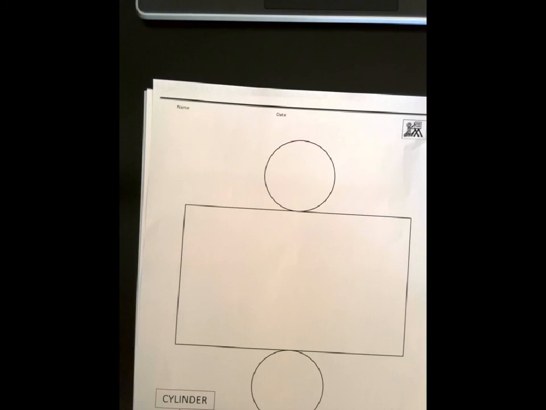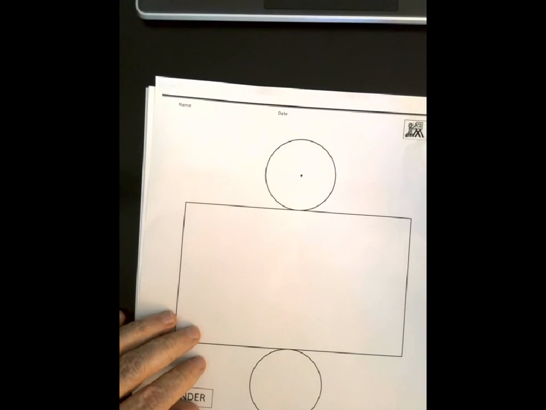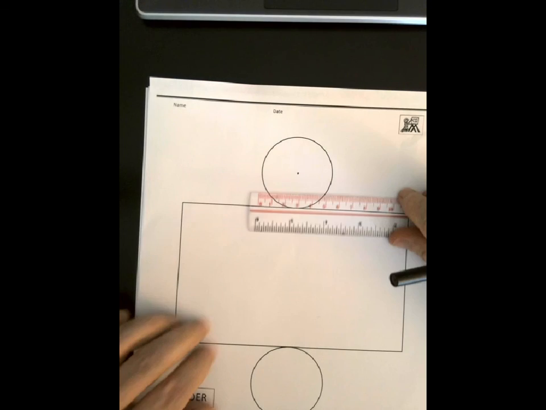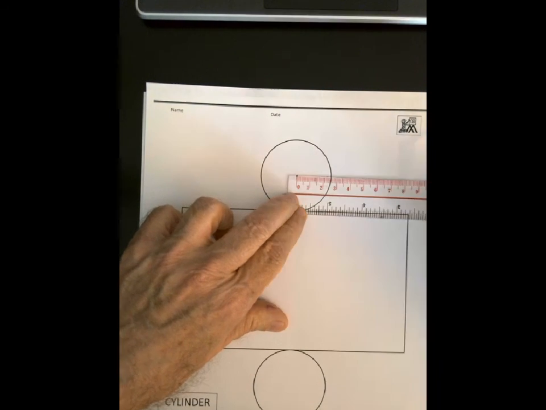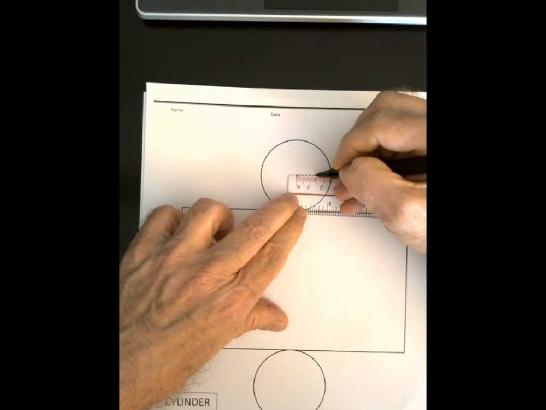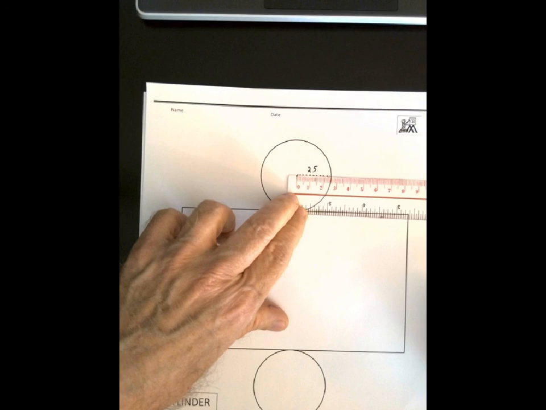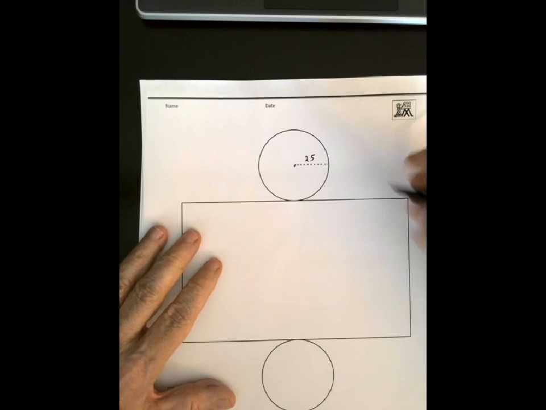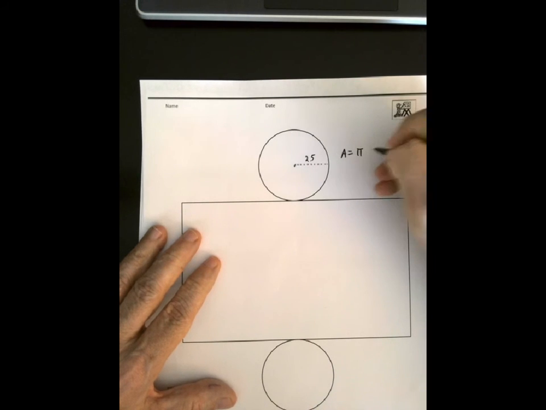We don't have the exact center marked, but it's about right there. Oh look, that radius is 2.5. So the area of the top, since it's a circle, is pi r squared.